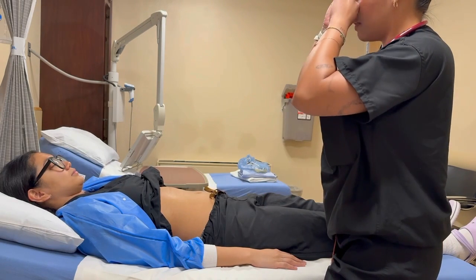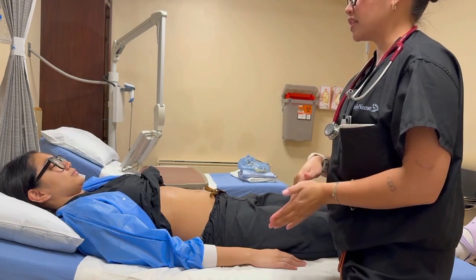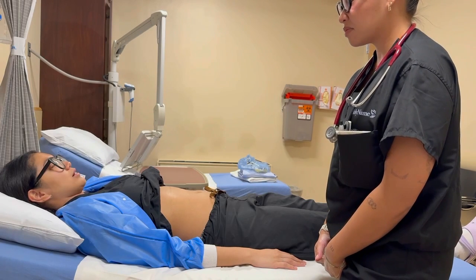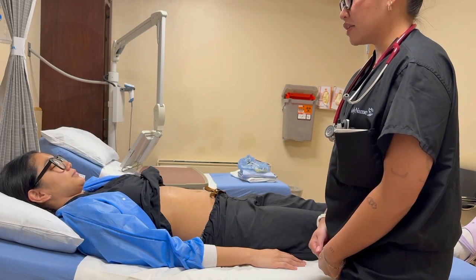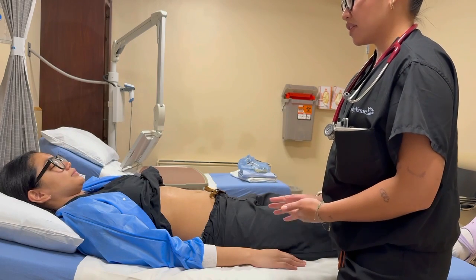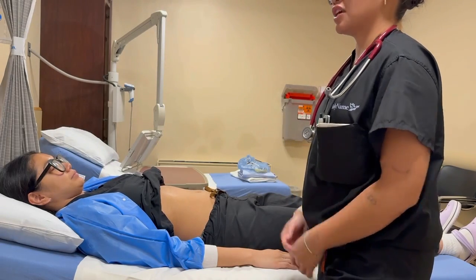Before I start off with the rest of my assessment, have you had any nausea, vomiting, or diarrhea recently? Nope, I haven't. When was your last bowel movement? 3 hours ago. Okay. And do you go to the bathroom regularly every day? Yes. Okay, and that's regular for you? Yes. All right. So after inspection, we'll move on to auscultation.